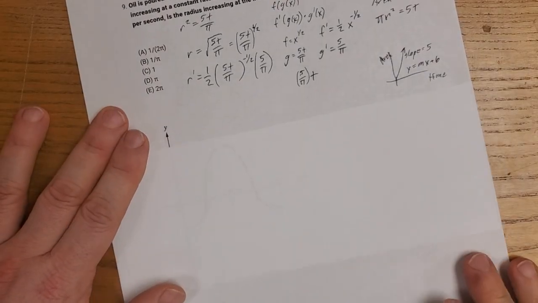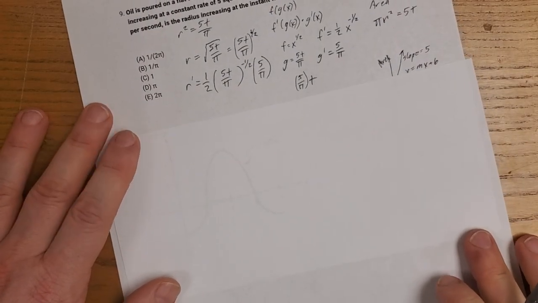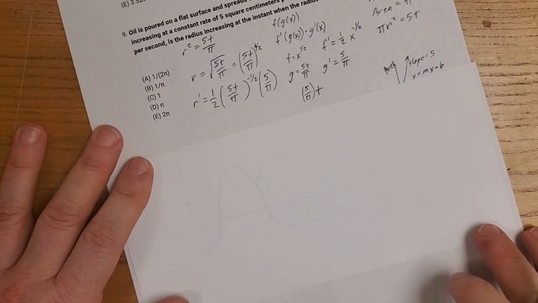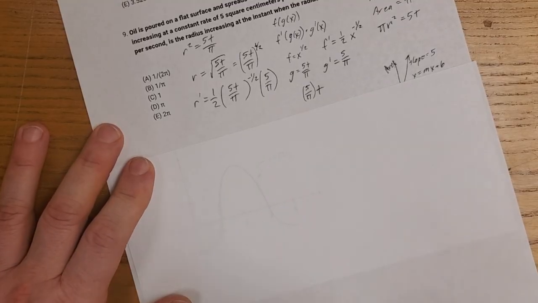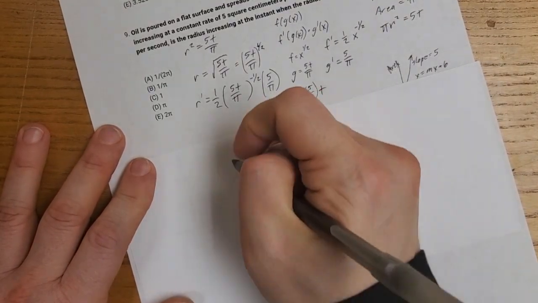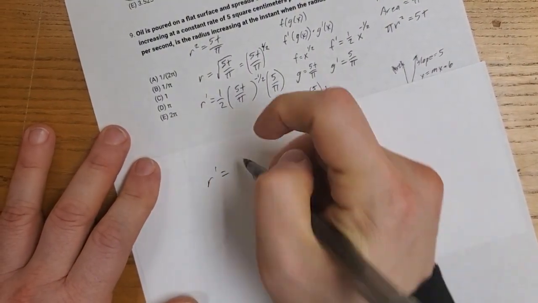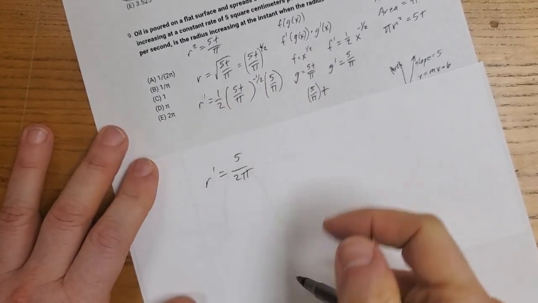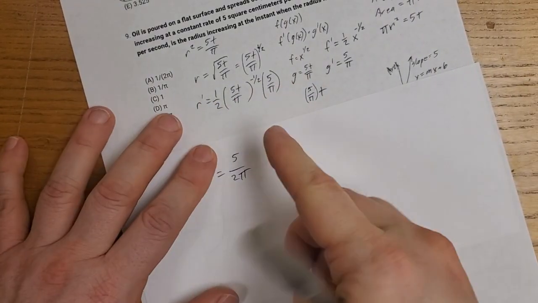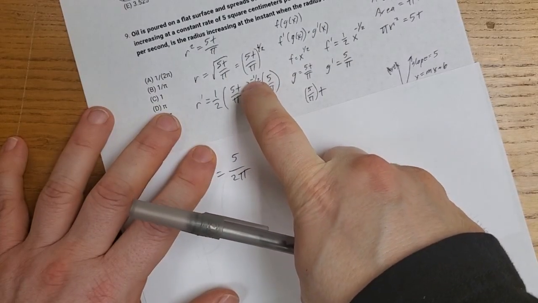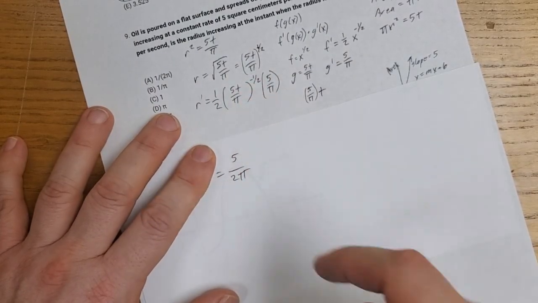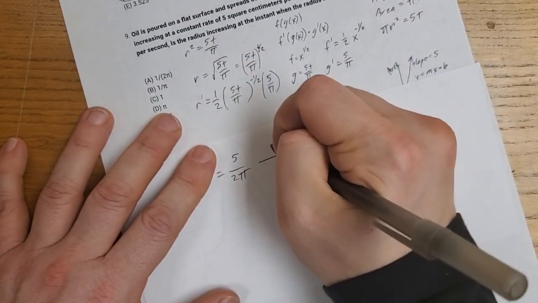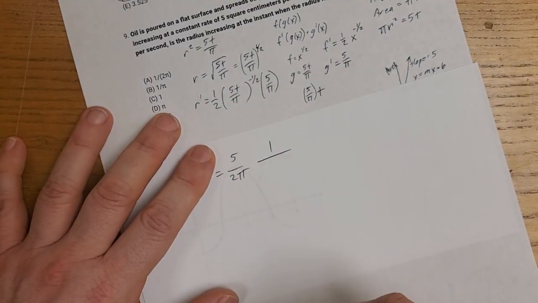So we can simplify this a little bit, or at least aggregate some things together. So we have 5 over 2 pi, bring those together. And then because we have a negative in the exponent, it's all going to go under 1.